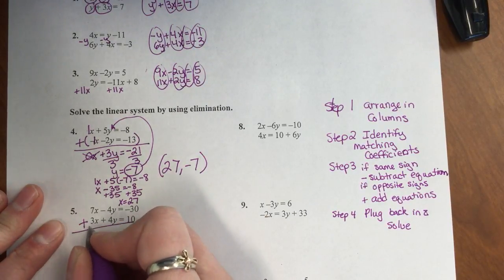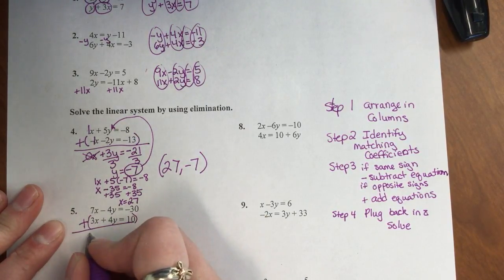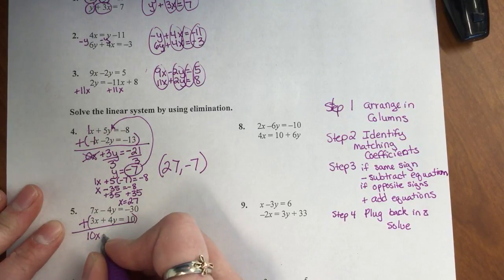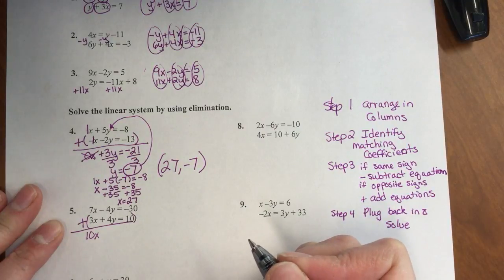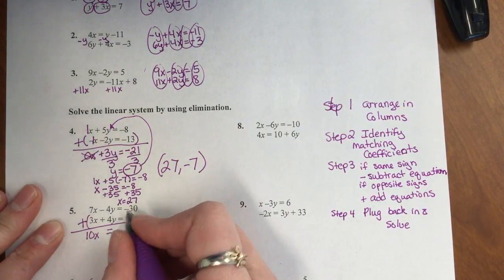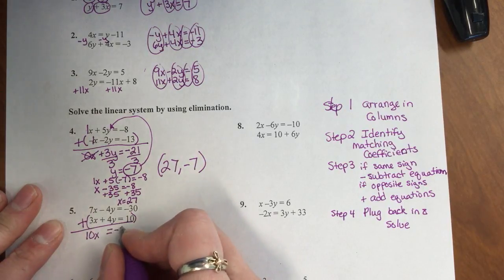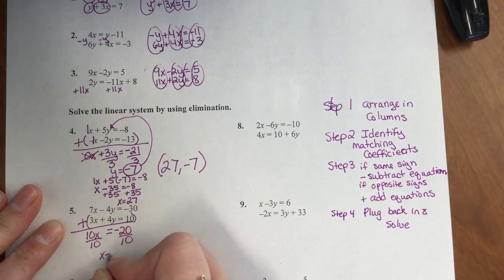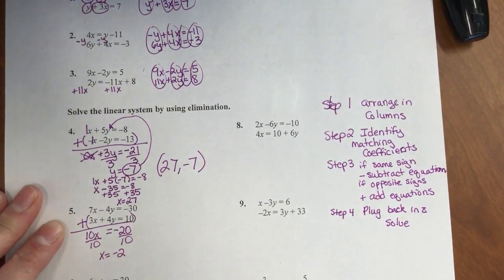7x plus 3x is 10x. Negative 4y plus 4y is 0y. Do I need that 0y? Nope. Equals comes down, negative 30 plus 10 is negative 20. Divide by 10, divide by 10, x equals negative 2.